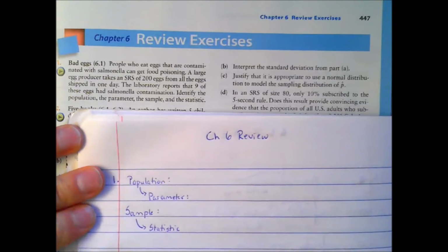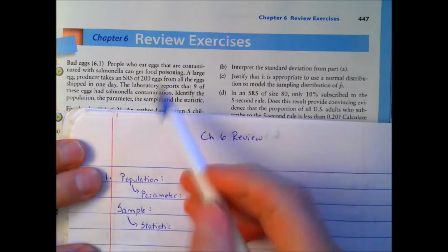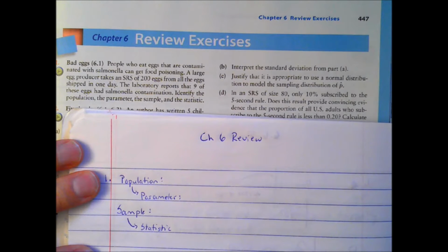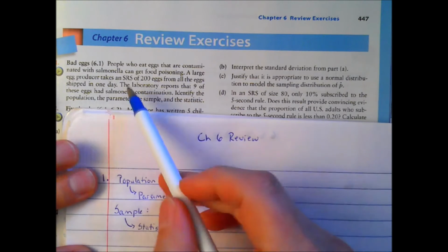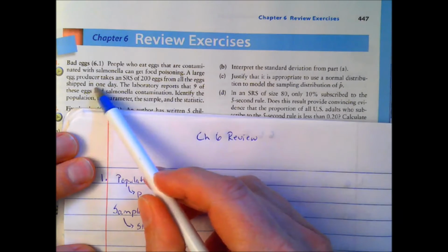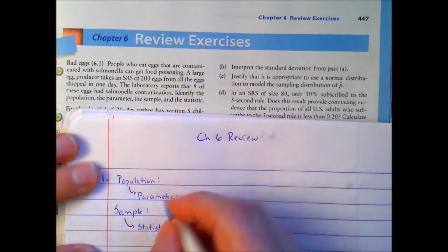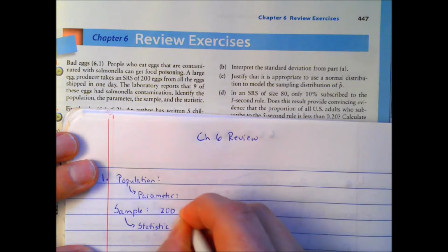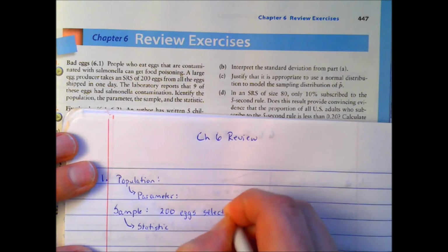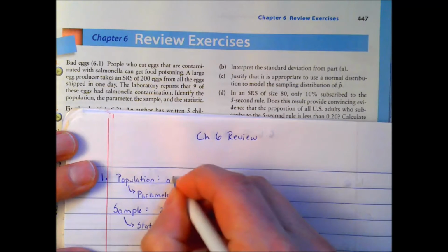Okay, the Chapter 6 review. People who eat eggs that are contaminated with salmonella can get food poisoning. A large egg producer takes a random sample of about 200 eggs from all the eggs in one day. So our sample is the 200 eggs selected, representing the population of all eggs that day.